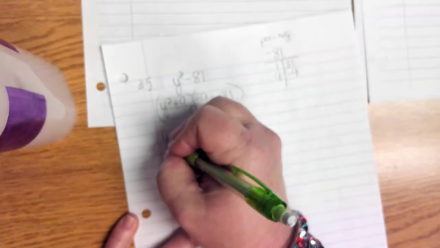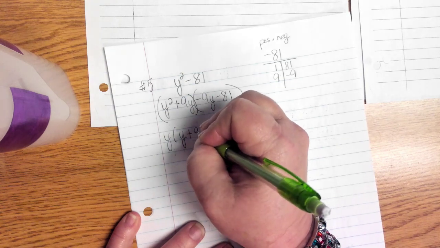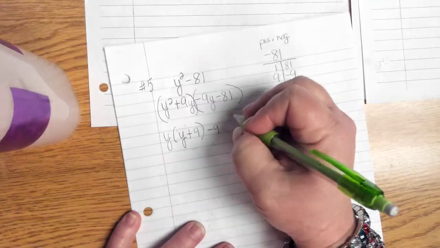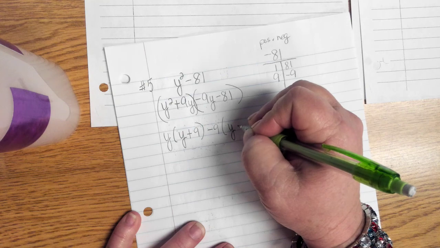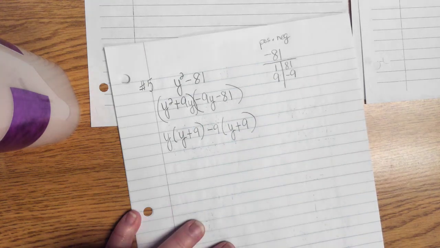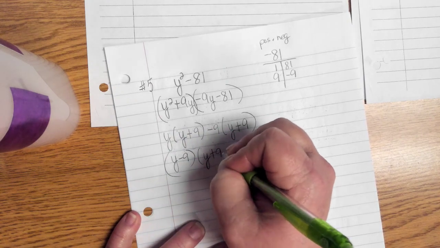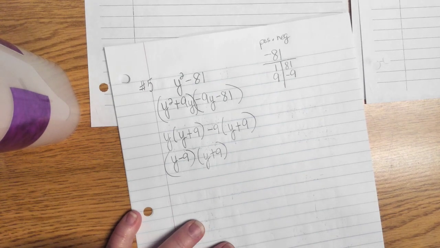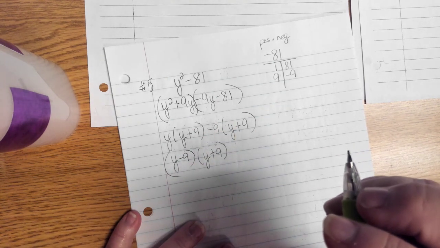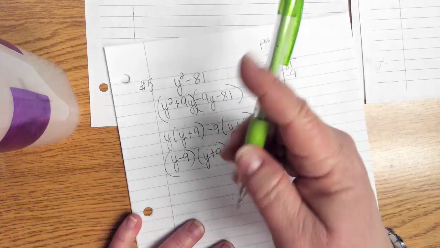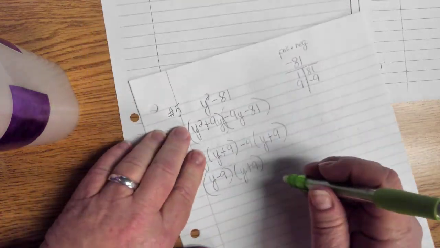Okay, we get y and we get y plus 9. And then I pull out a negative 9 and I get y plus 9. And I end up with y minus 9 times y plus 9. Interesting. Wait, where'd you get y minus 9? Oh, I'm sorry. Hold on here a minute. What did I do? I did it wrong in the first one. Ooh, good catch.